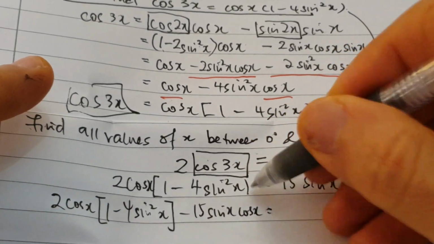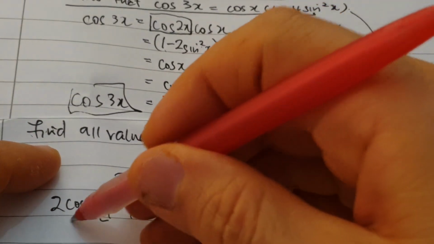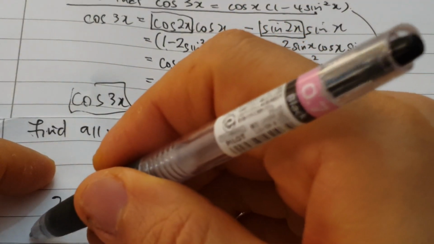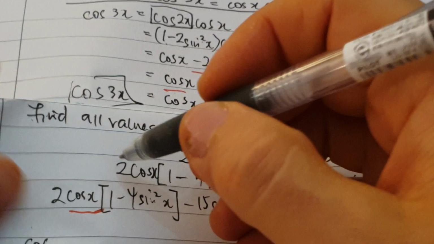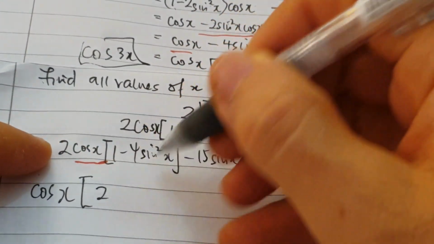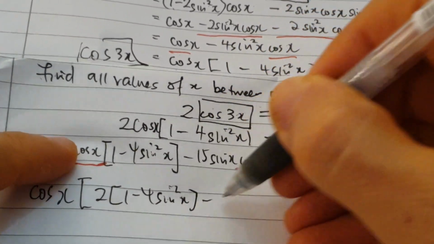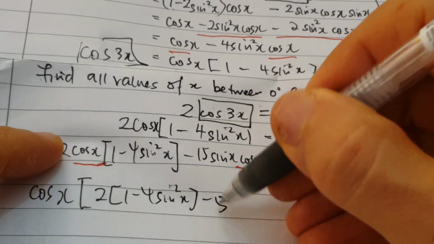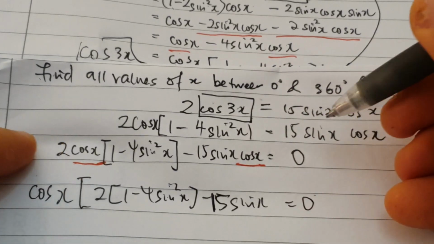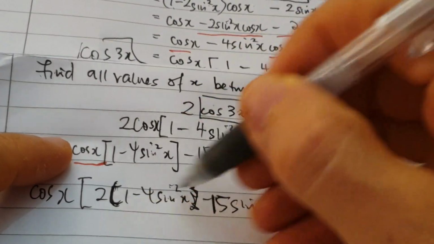So you see, I minus this on both sides, then I get 0, right? Now, you see, I got cosine here, I can take out common factor. Okay, so when I take out common factor, the common factor will be cos x. Okay, what is left behind? 2 bracket 1 minus 4 sine square. This one I have not done anything. I've not factorized it. I've not done anything there yet. Okay, then now what? Okay, wait. This one is a round bracket.